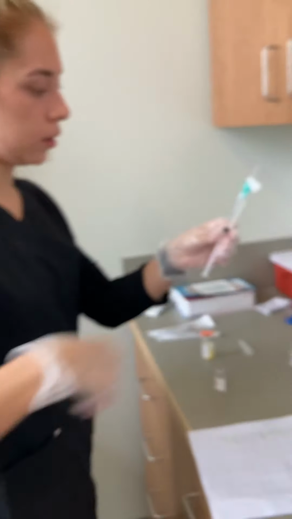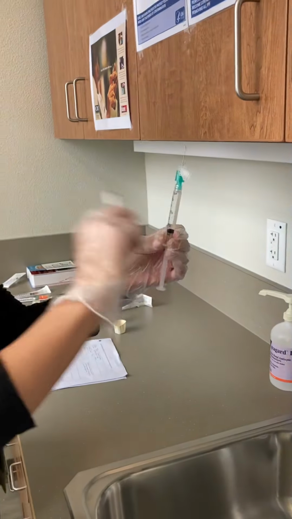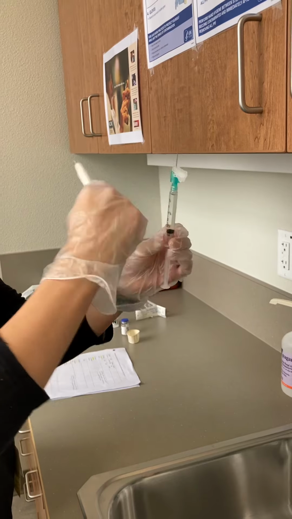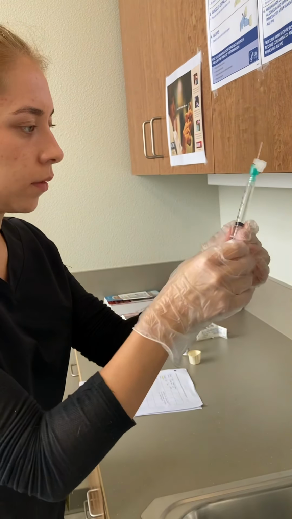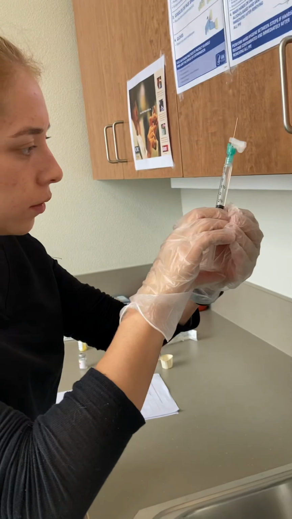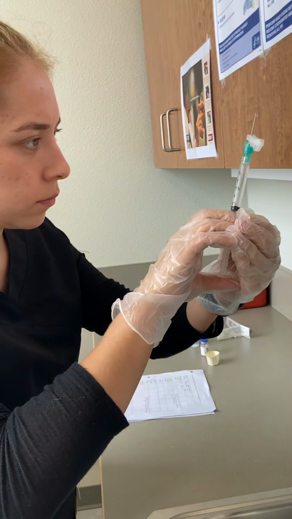Going to come to the sink, eliminate any air bubbles. Ensure that I have 2.5 milliliters of sterile water.